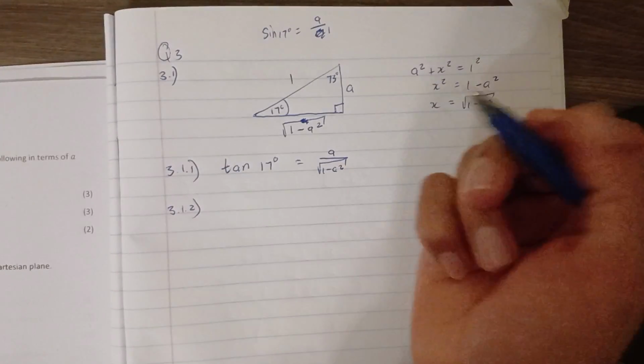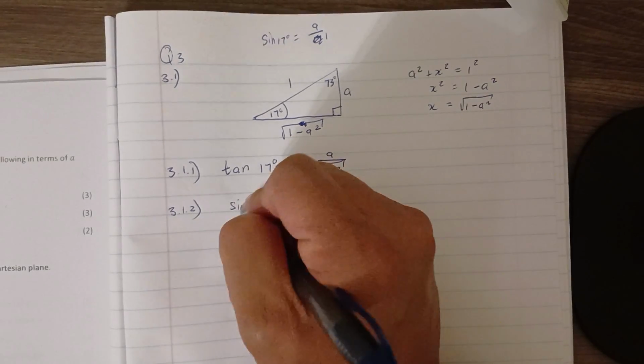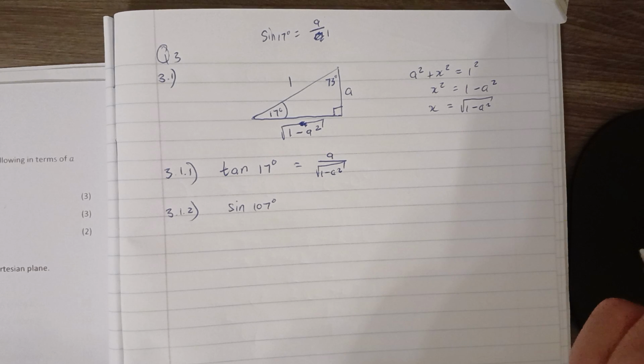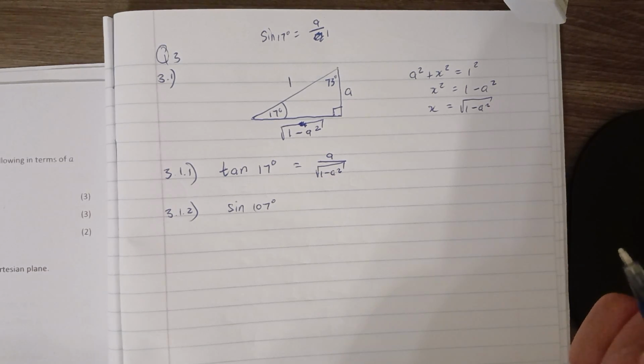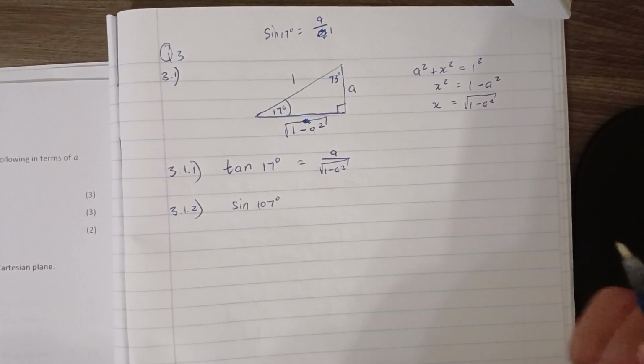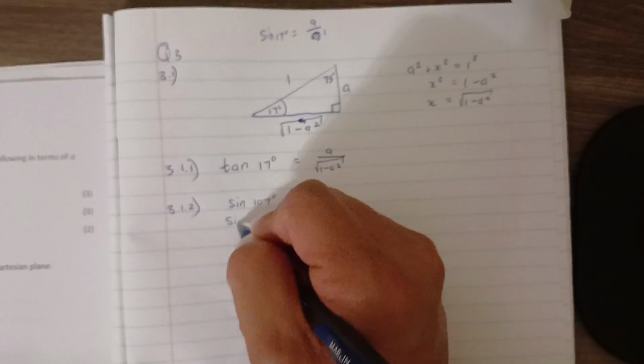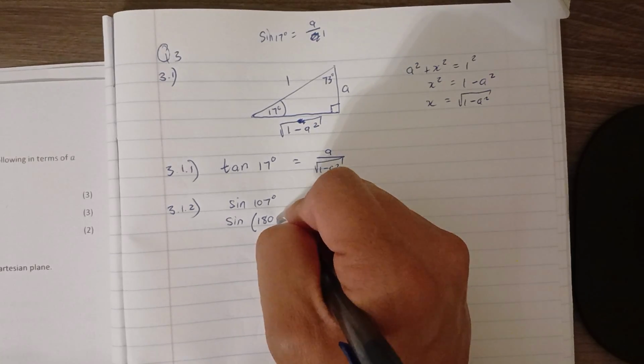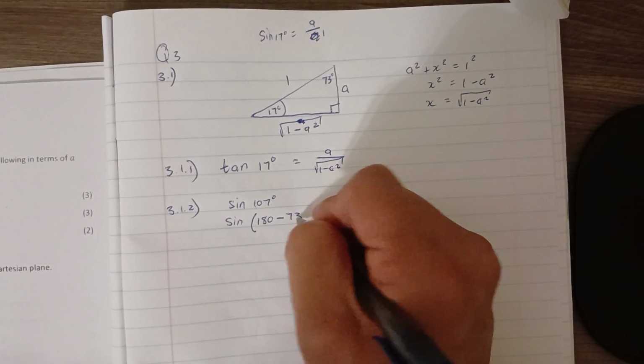3.1.2. Sine of 107. I can do some reductions there. 107 is the same as 180 minus 73 degrees.